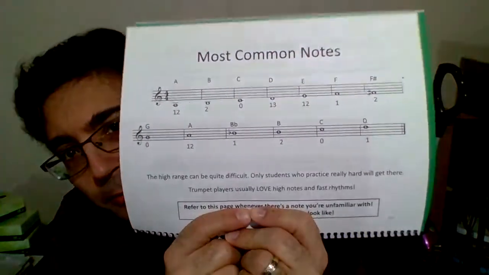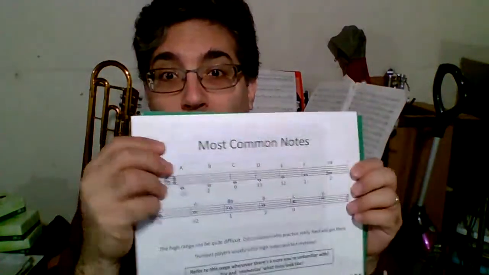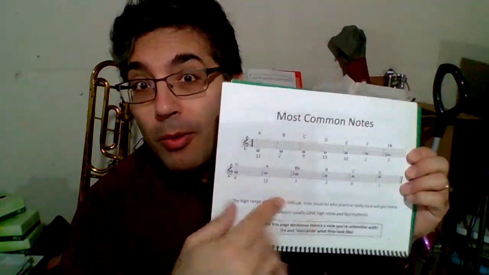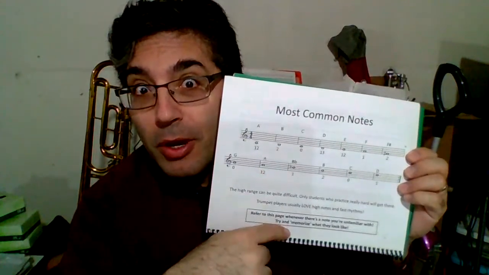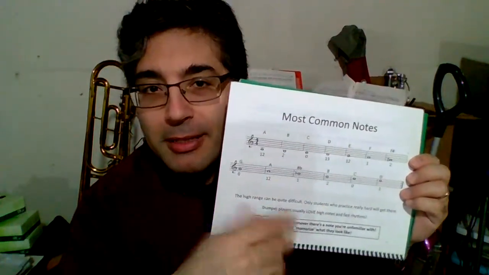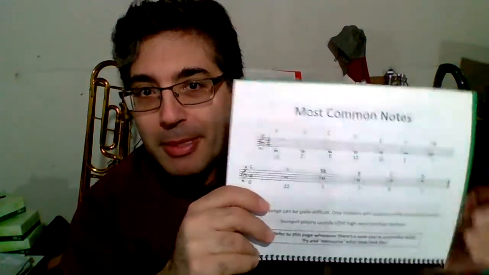Fingering chart. One of the reasons why I just said that is because when you have to learn the spelling of something and you're not quite sure, you know how to look it up. You learned that from ELA classes, I'm sure. All right, so what happens when you have a note that you don't know? This is what you go to, a fingering chart. It's kind of like the dictionary for trumpet.